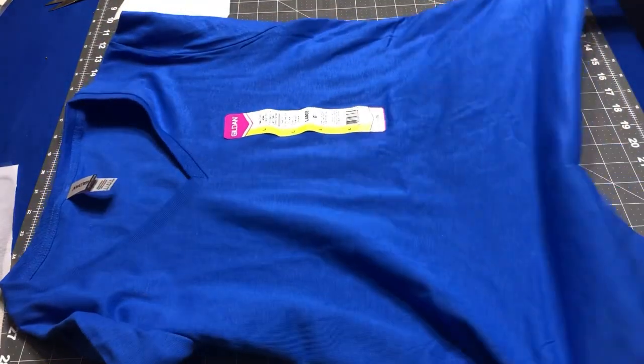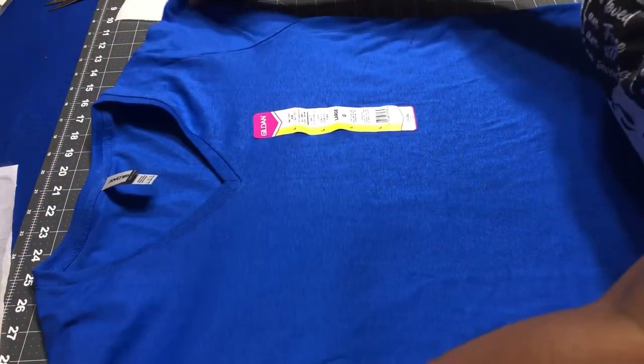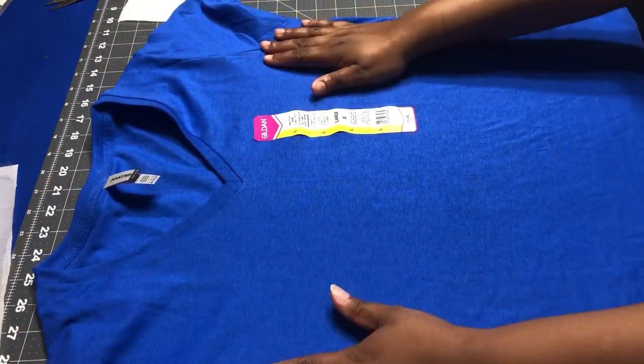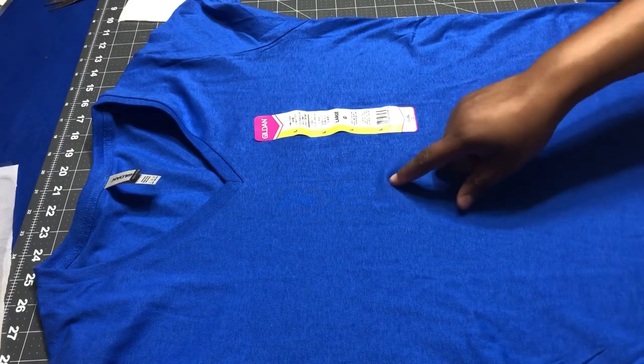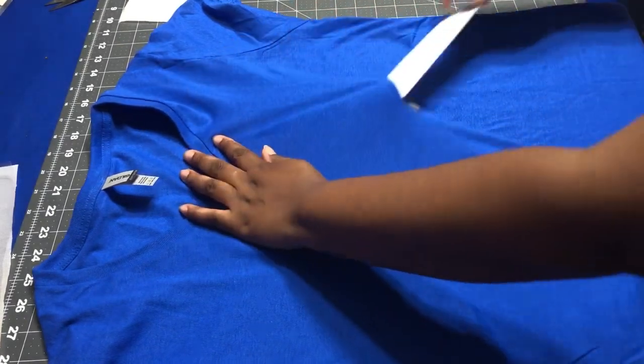Okay guys, so this is the shirt that we are going to use. I am going to go ahead and lint roll this shirt.